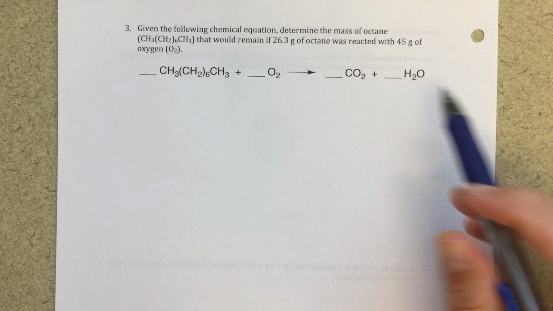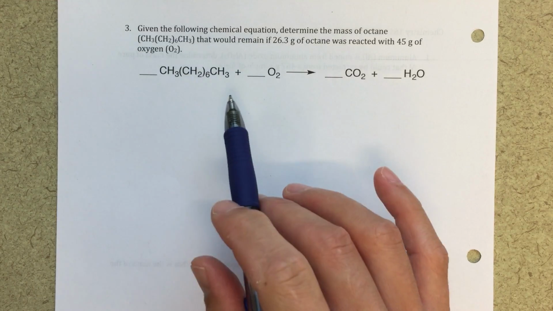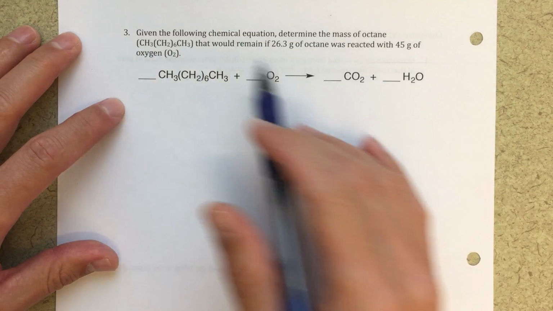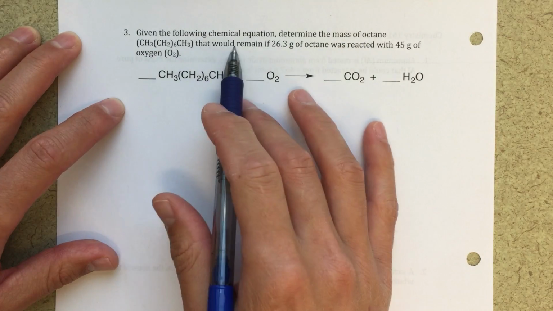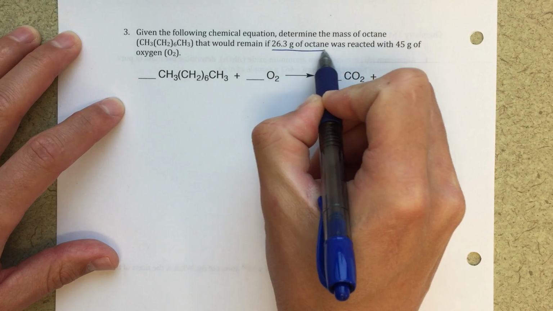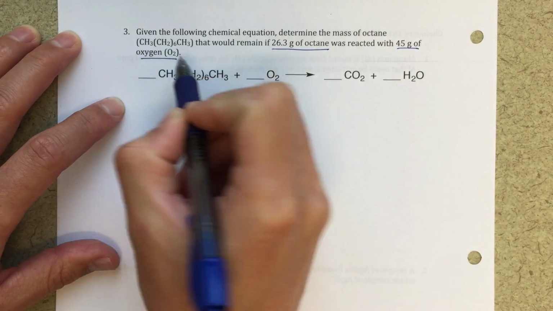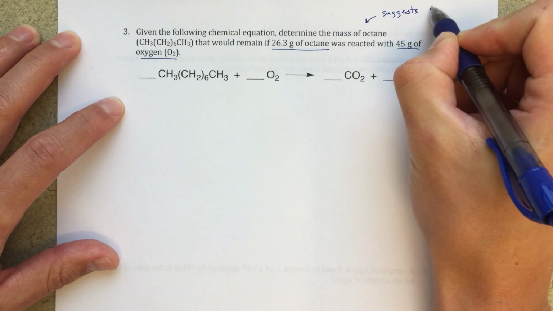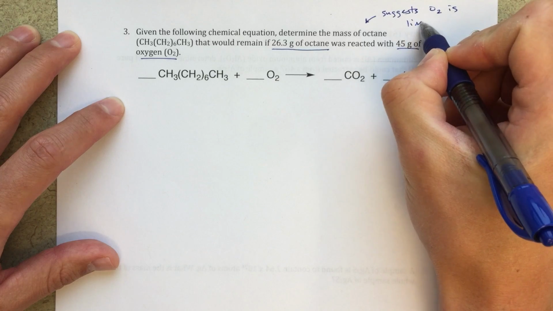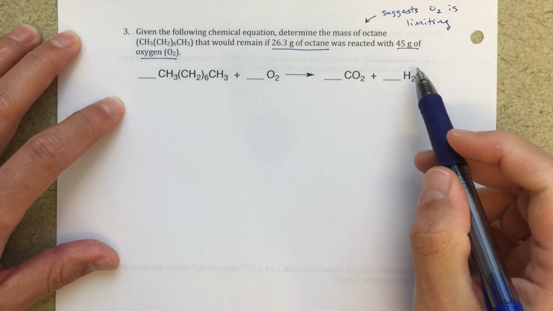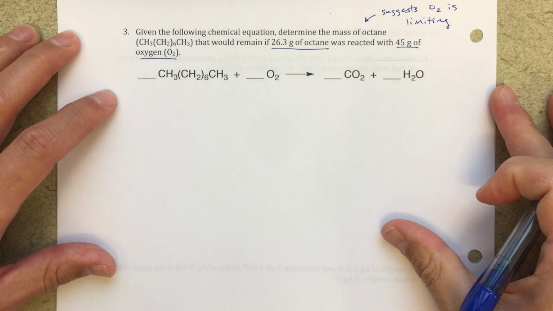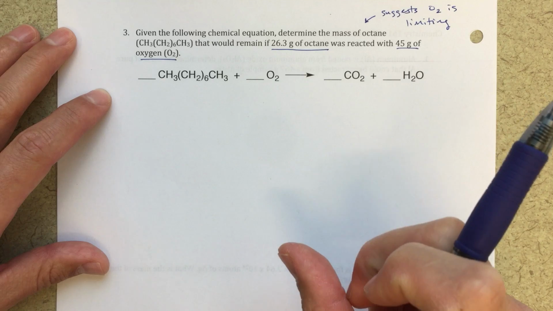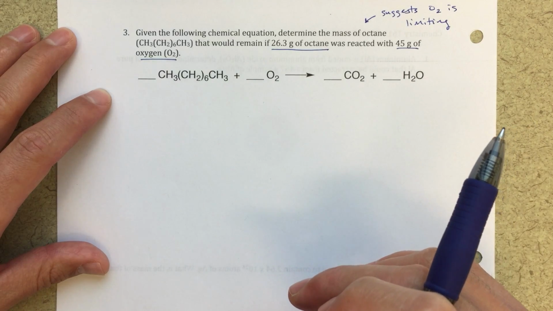In this problem, we're asked to determine the mass of octane that would remain. So that's telling us right away that O2 is going to be the limiting reactant. If I'm just reading these words, determine the mass of octane that would remain if this mass of octane was reacted with 45 grams of O2, that is suggesting that O2 is limiting, right? Because that's saying that octane will be the excess reagent. So that means O2 must be the limiting reagent. When I solve this problem, I'm actually going to show that O2 is the limiting reactant. So I think that'll be a good practice as well.